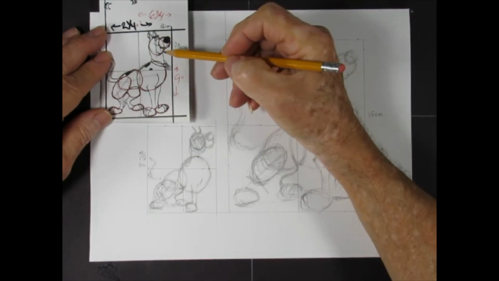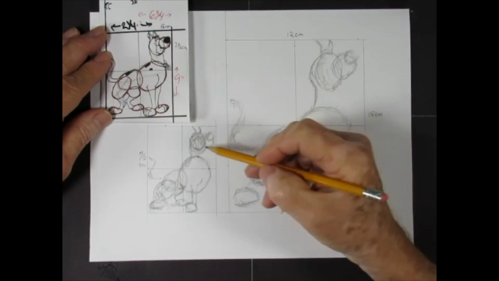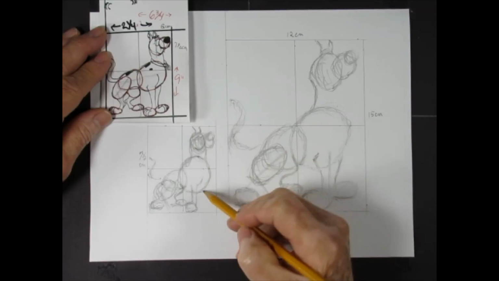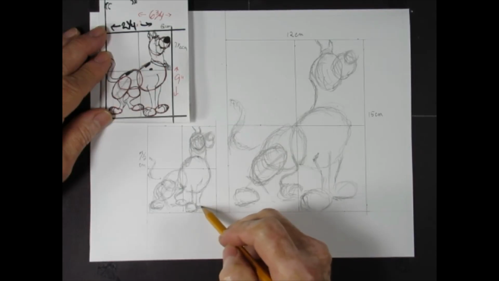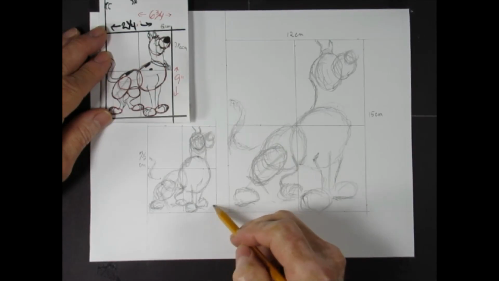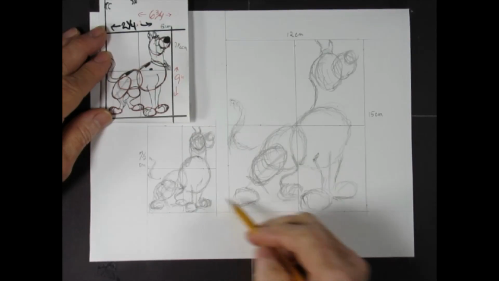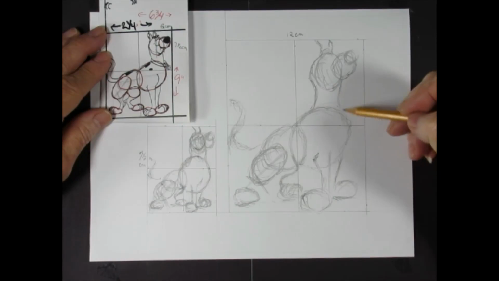And then I notice that this part of the neck is in line with the oval here, so I bring it down, connect, and notice that this part here is behind, and I had already done it over here. So I'm going to sketch it in there. You see the distance here, the distance here. I'm going to connect this.